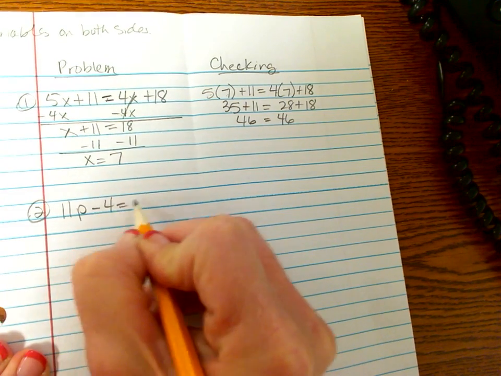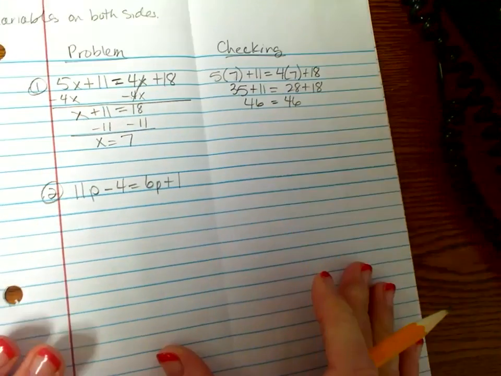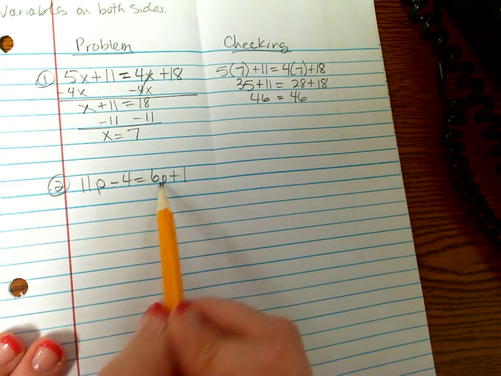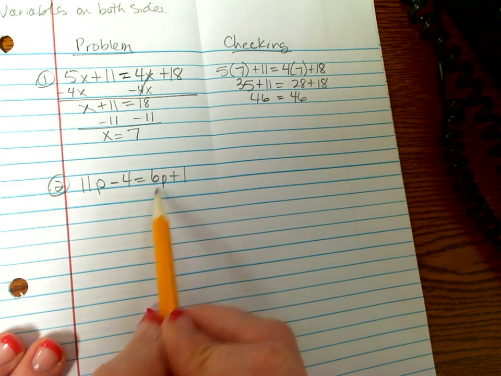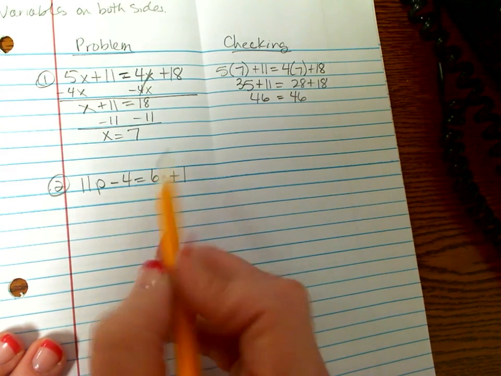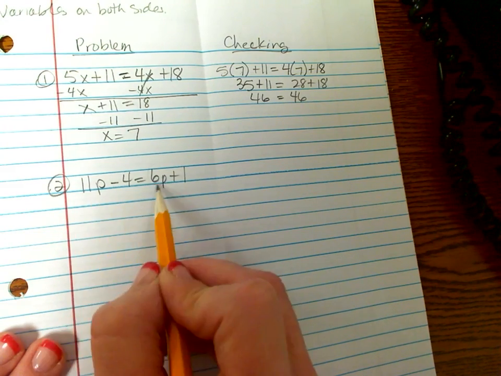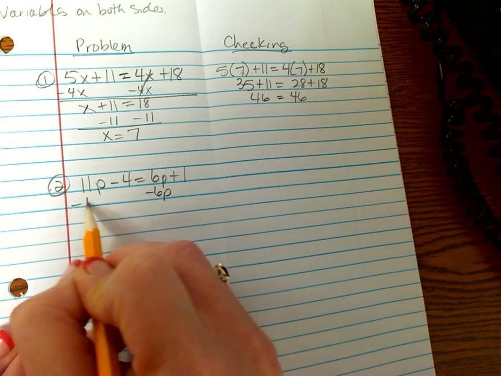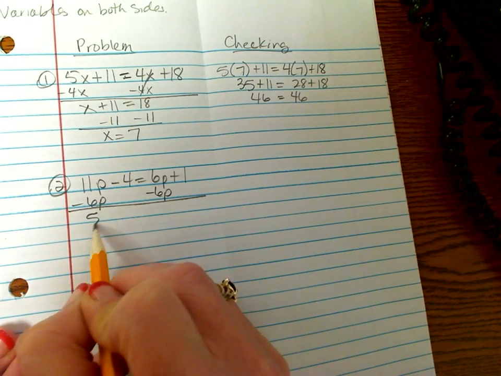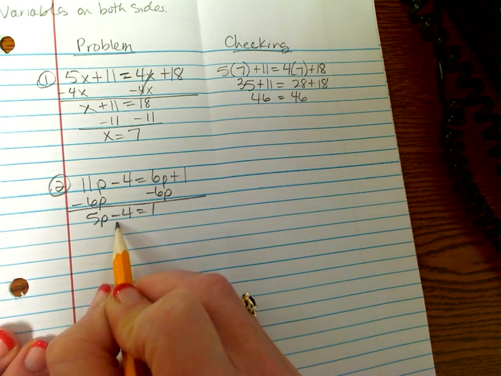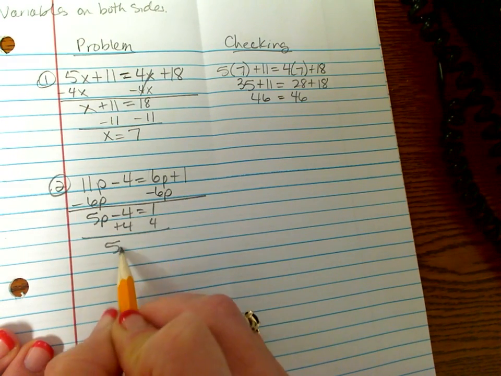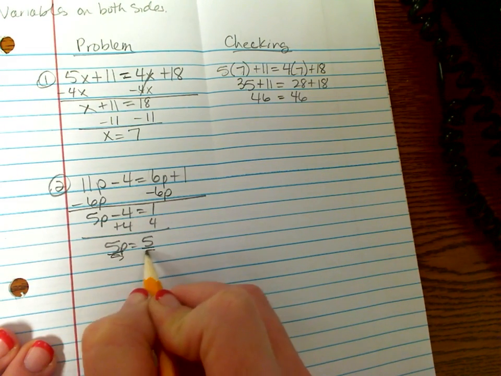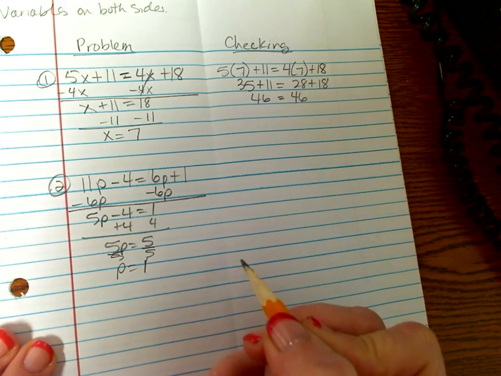11p minus 4 equals 6p plus 1. Okay, again, you can do this 4 different ways. I can move the 11p, I can move the negative 4, I can move the 6p, I can move the 1. I like to move the variables first, and I like to see which one's going to stay positive. Again, this just happens to where if I move 6p this way, that's going to be positive. 5p minus 4 equals 1. Add 4, 5p equals 5. Divide. Now here you're going to have to divide by 5. p is going to equal 1.